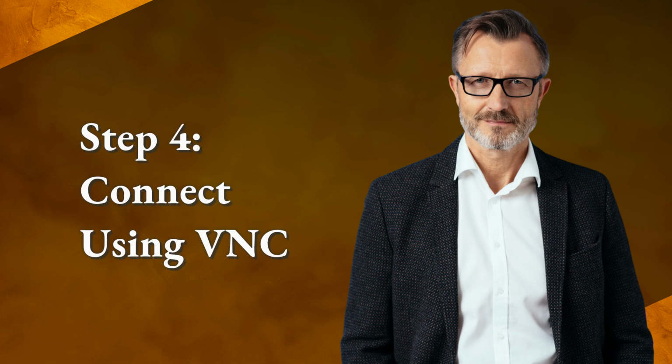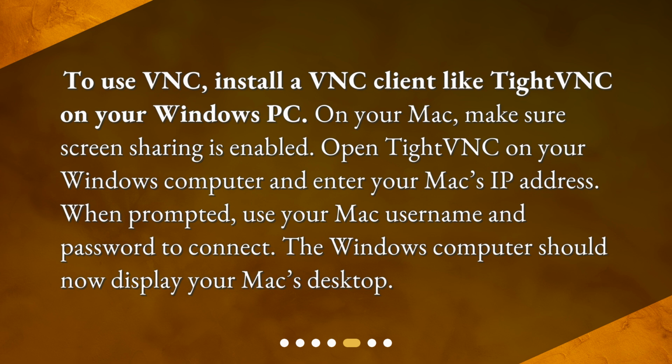Step 4. Connect using VNC. To use VNC, install a VNC client like TightVNC on your Windows PC. On your Mac, make sure screen sharing is enabled. Open TightVNC on your Windows computer and enter your Mac's IP address. When prompted, use your Mac username and password to connect. The Windows computer should now display your Mac's desktop.